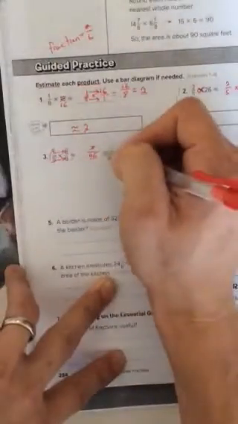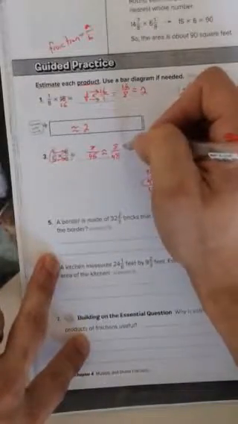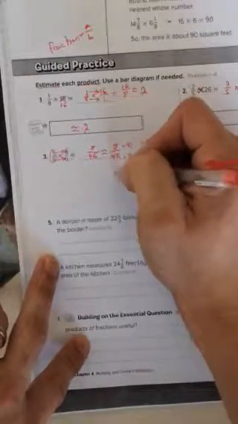Now here comes the estimation. So that is approximately 8 over 48. Okay, so now if I divide both the top and the bottom by 8 to reduce the fraction, I'm going to have 1 over 6. Okay?